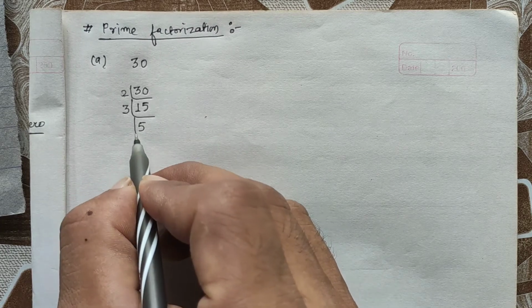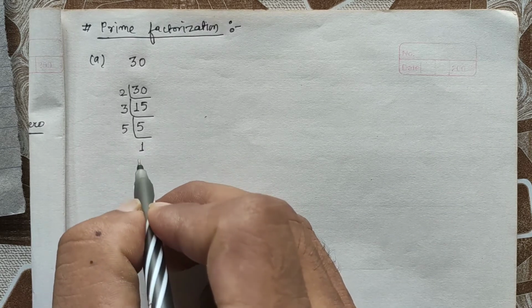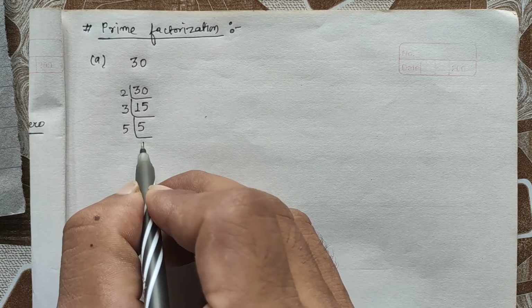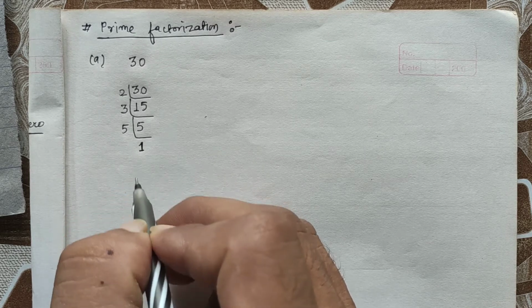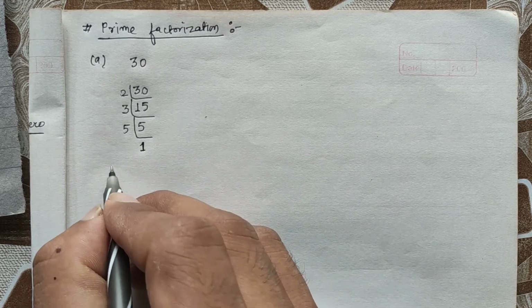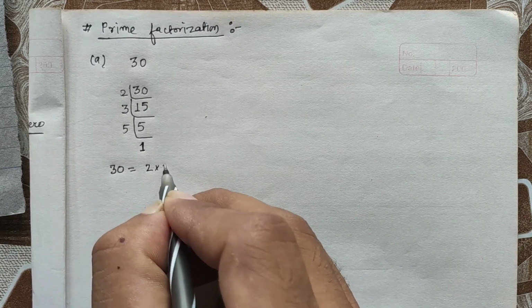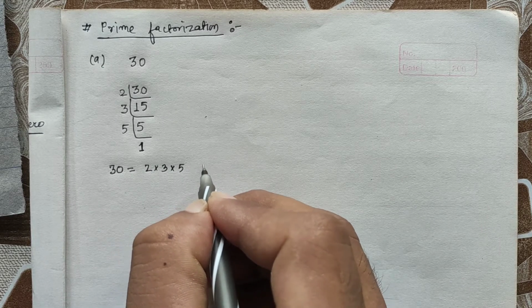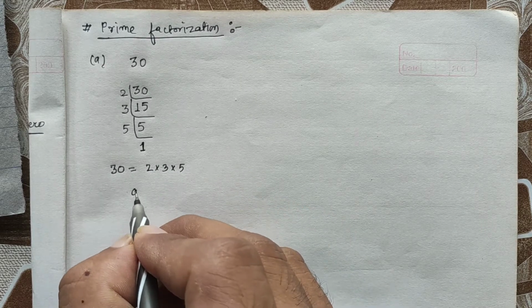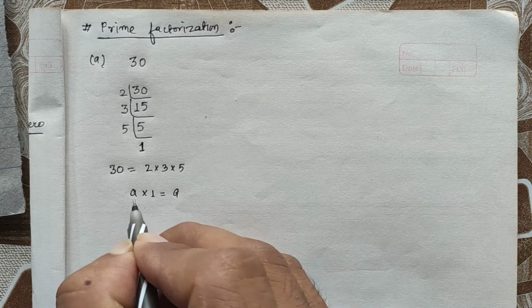Okay, again 5 times 1 is 5. So we will divide up to that time when there must be 1. Okay, so we will write the prime factors of 30 as 2 times 3 times 5, or you can write times 1, because something times 1 is always that something.